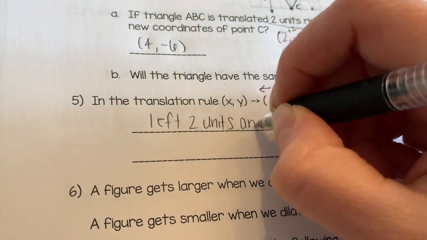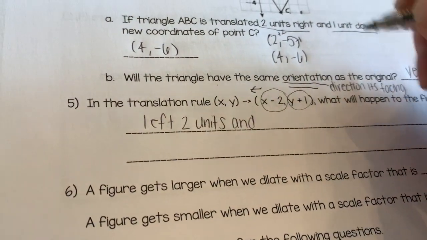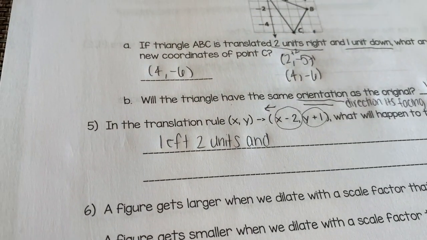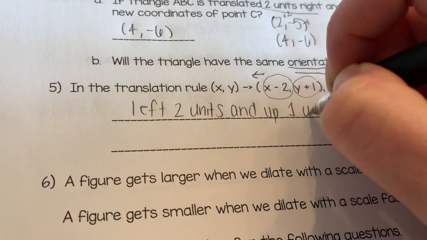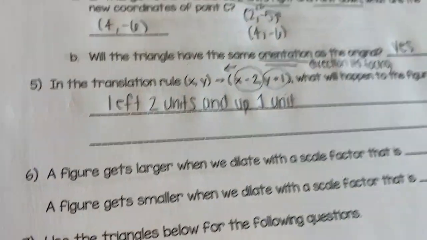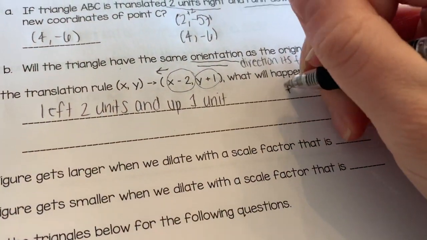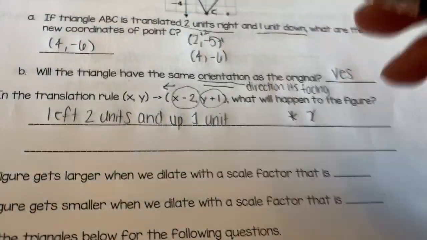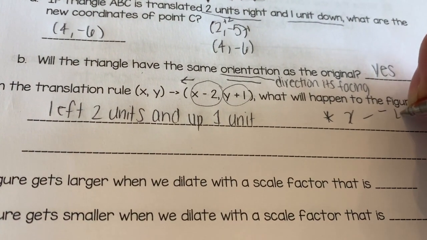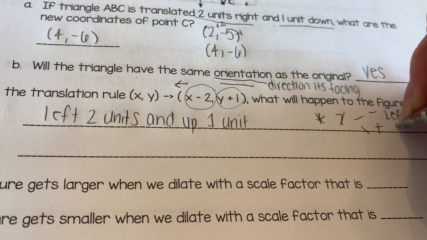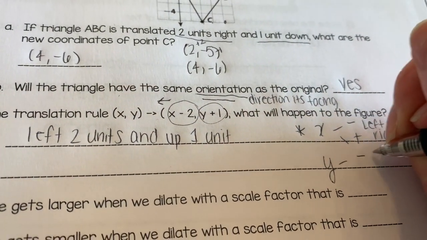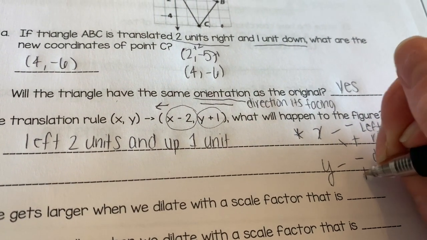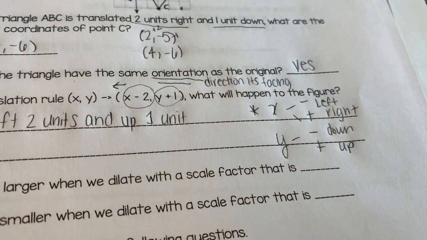And if you're adding 1 to your y, you're going to go up 1 unit. So for the x's, remember this is just off to the side to help you. For x, if you're subtracting, it's left, and if you're adding, it's right. But for y, if you're subtracting, you're going down, and if you're adding, you're going up. Okay?